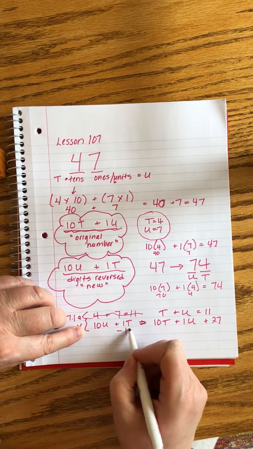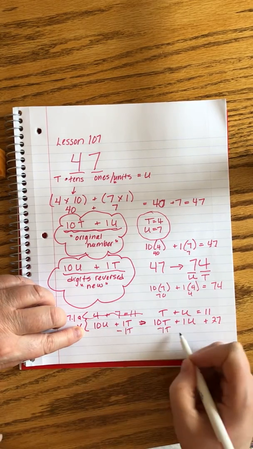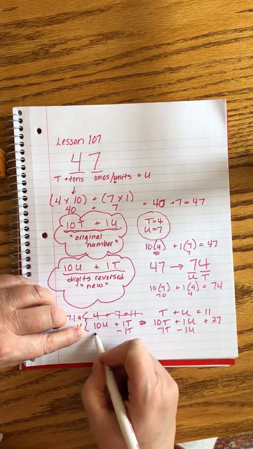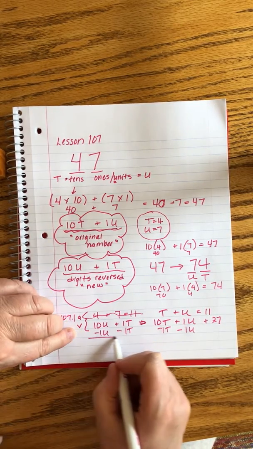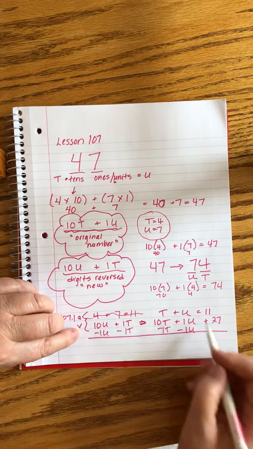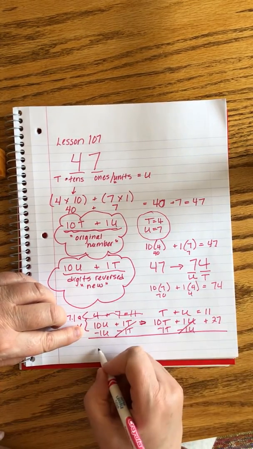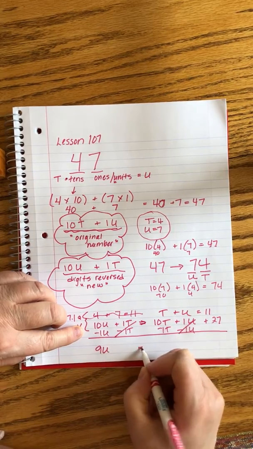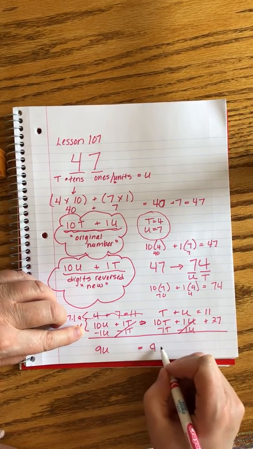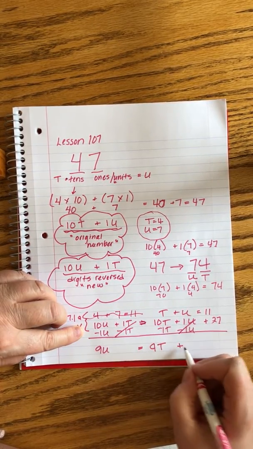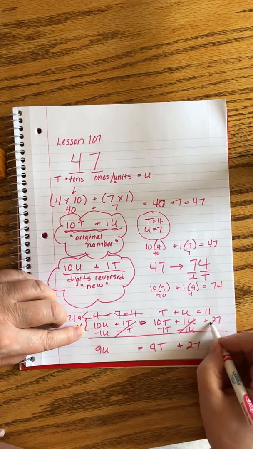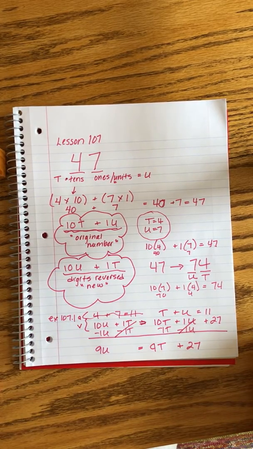I like to subtract 1t from both sides. And I like to subtract 1u from both sides, so that I don't have all those extra terms floating around. Gone, gone. 9u equals 9t plus 27. Okay, we cleaned that up.